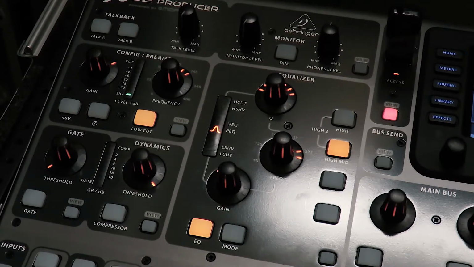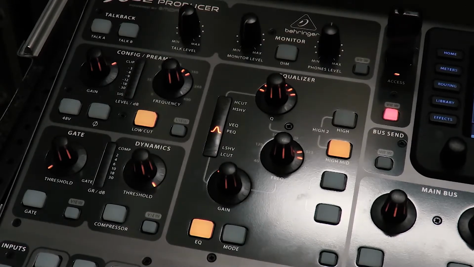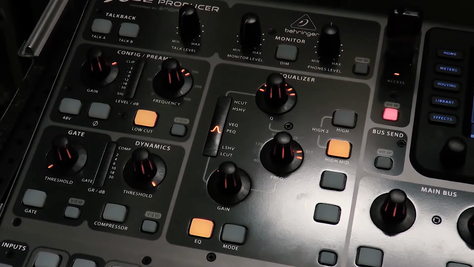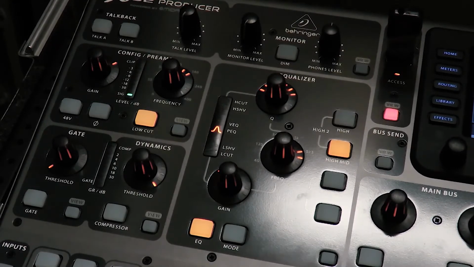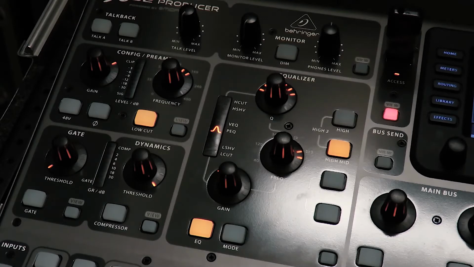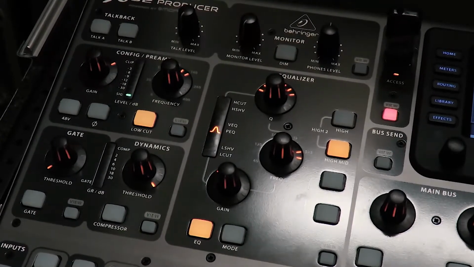I said quick last time, and the video ended up being too long. Just wanted to do a video of what would formerly be called the channel strip on an analog console, but looking at it on the X32 Producer. Just kind of wanted to go through on the super high level, just so that you all can kind of get an idea of how it's set up.